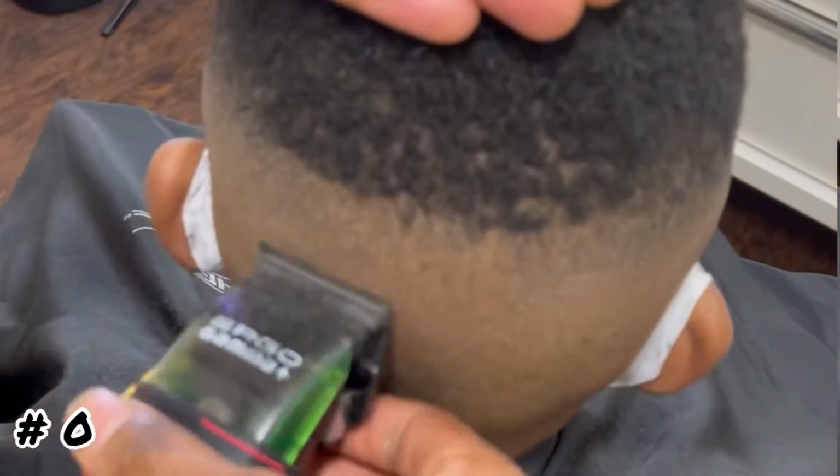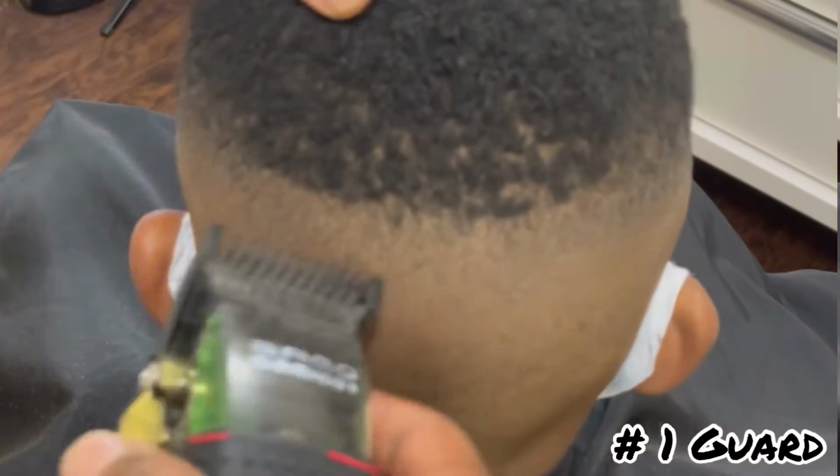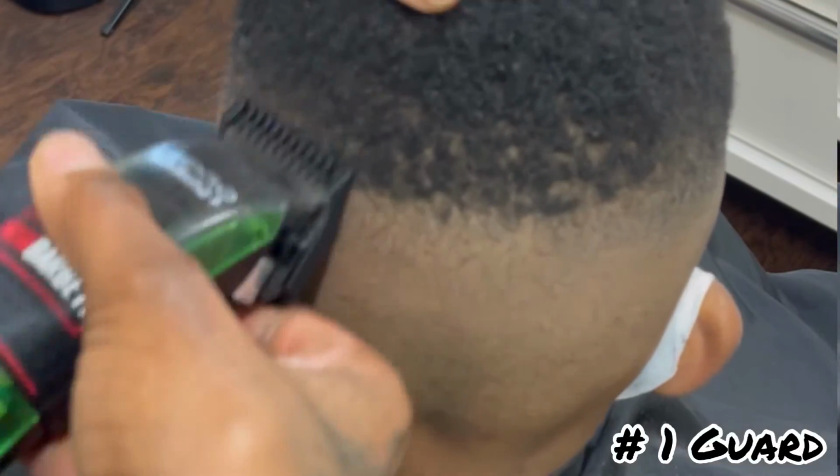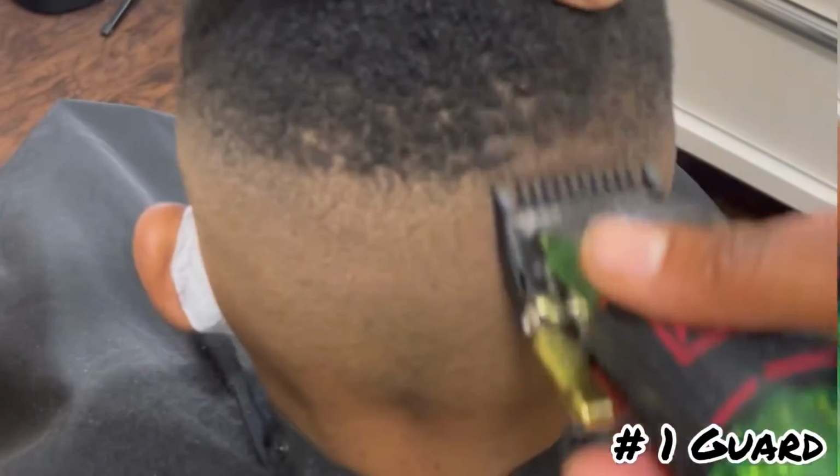And when I do my detail work, I'm using my chipping motion, my feathering motion with the clipper. That's when I usually have the clipper all the way open and I'm just using those corners. And that allows me to have a little bit more forgiveness and get in there and get those finer details.